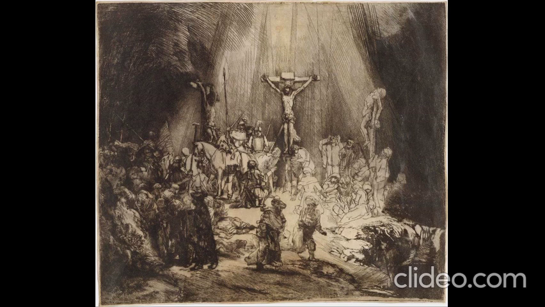The picture shows Jesus hanging on a cross. On each side of Jesus, there is a man hung on a cross. There were 3 crosses that day. Near Jesus, there are men on horses. Those men are Roman soldiers. There are many people watching. We are told that Jesus' mother was there and saw what happened to her son.